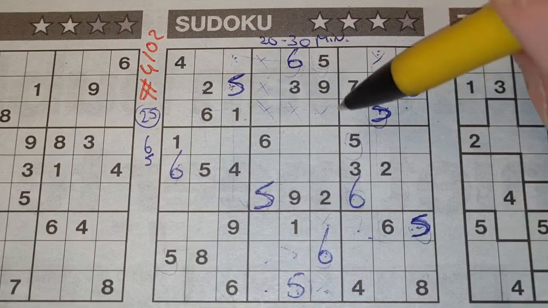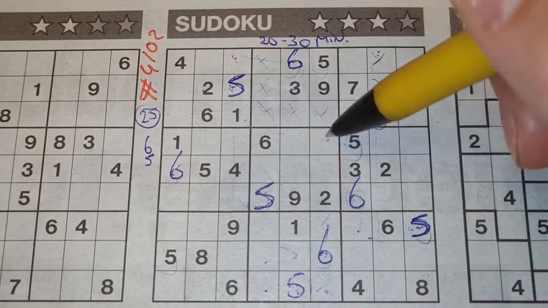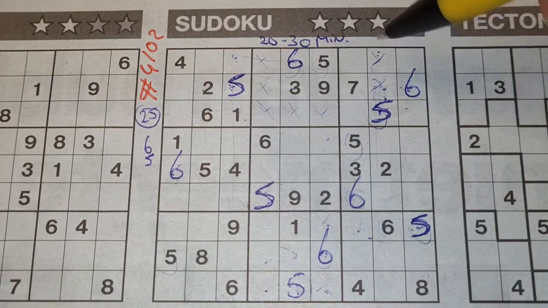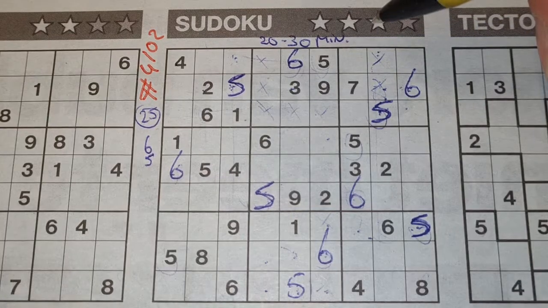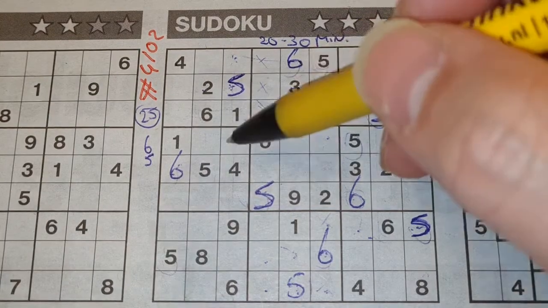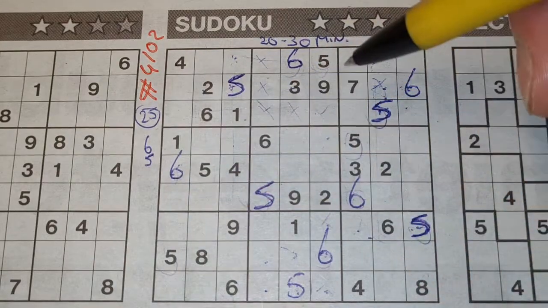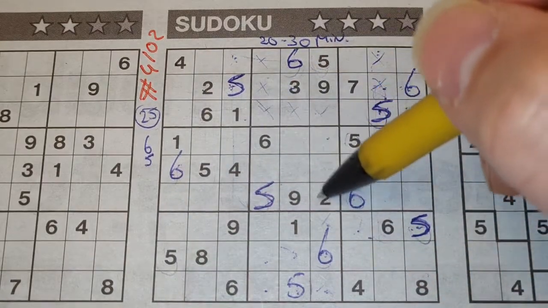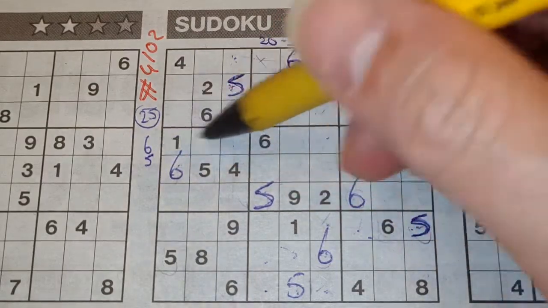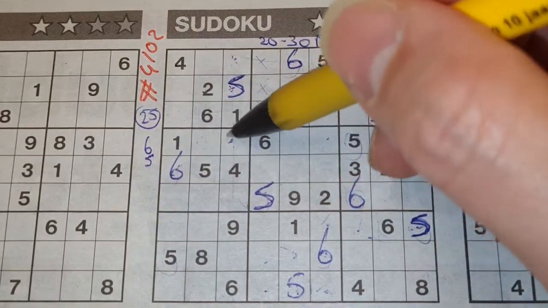Then, let me see. How about? Yeah. We have a 2 in this row, a 2 in the middle row. So in the row above, the only 2 places left for the 2 should be here or there.